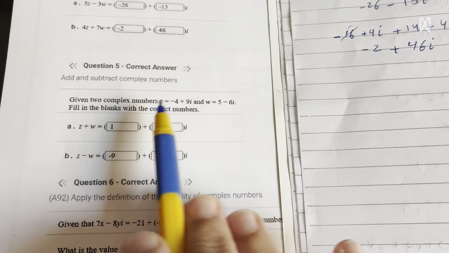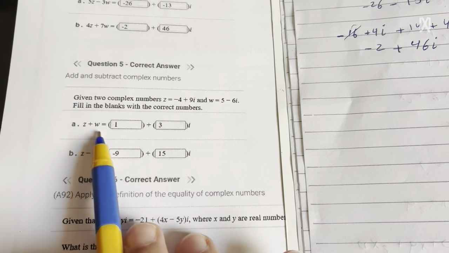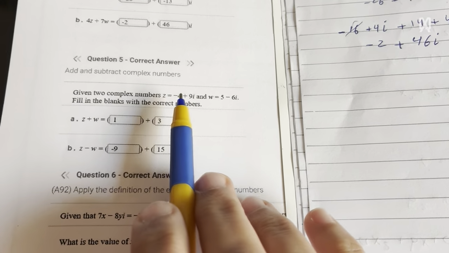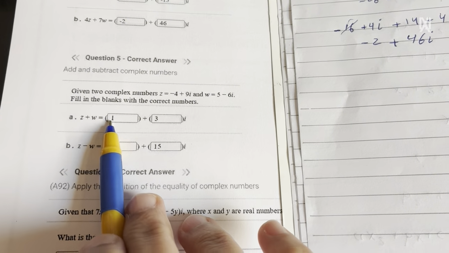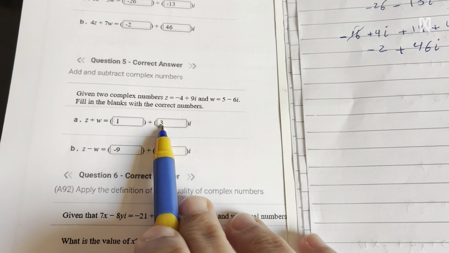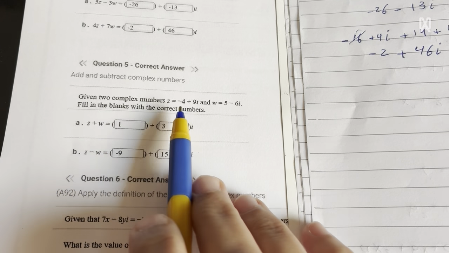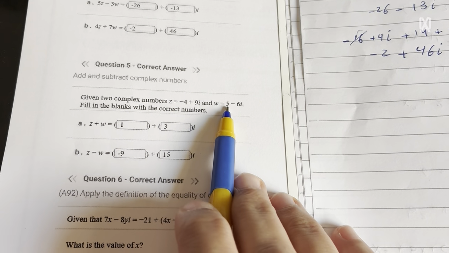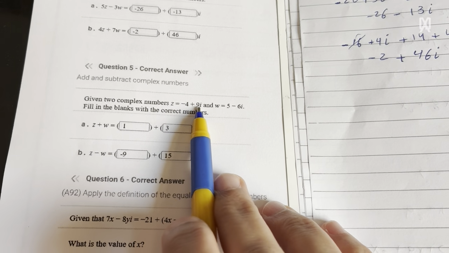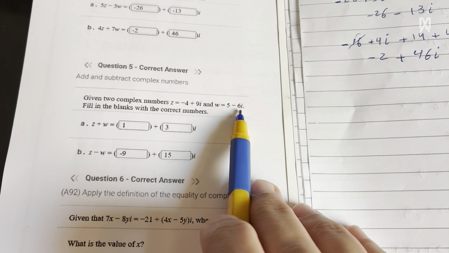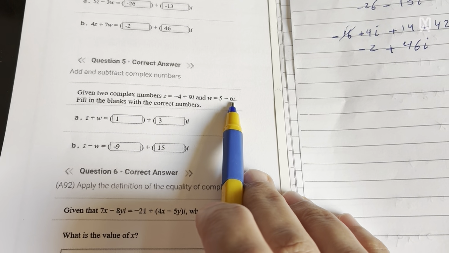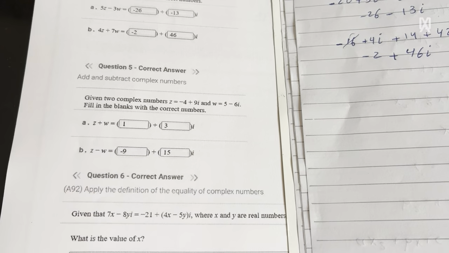Question 5, you have two complex numbers and he wants z plus w. So z plus w, you will add the real and real, imaginary and imaginary. So minus 4 plus 5 is 1, plus 9 minus 6 is plus 3, so 3i. Z minus w, minus 4 minus 5 is minus 9, so this is minus 9, 9i minus 6i, so it will be 9i plus 6i, so it will be plus 15i.